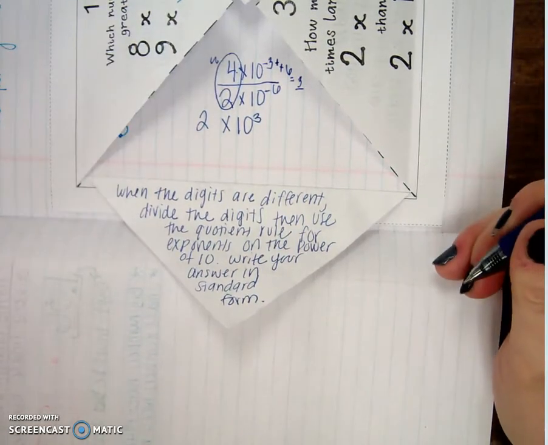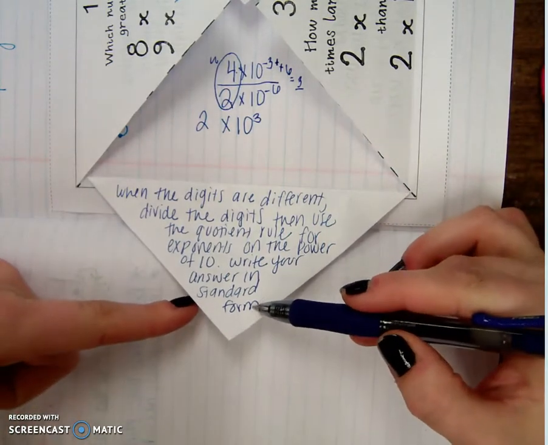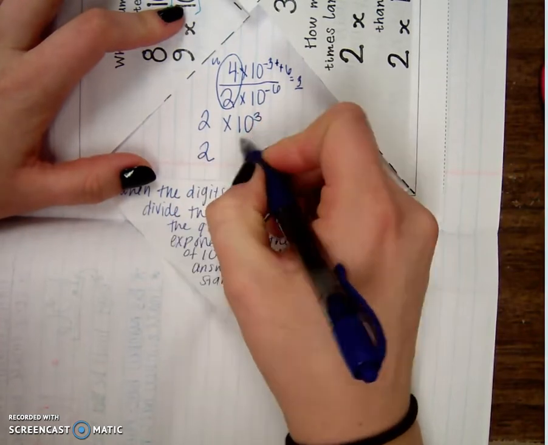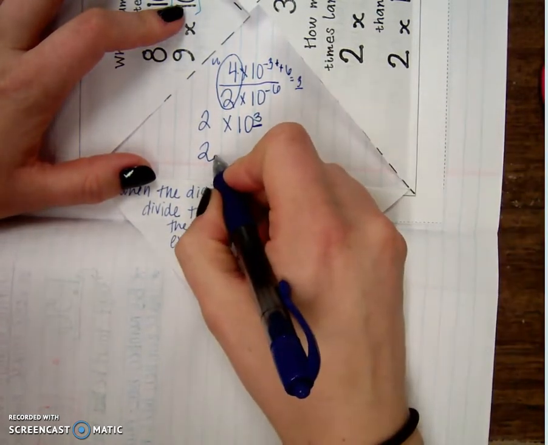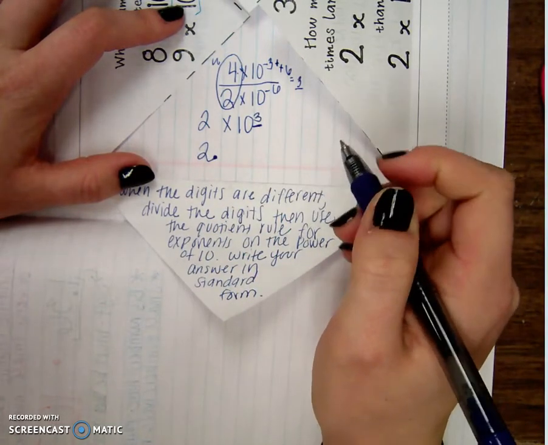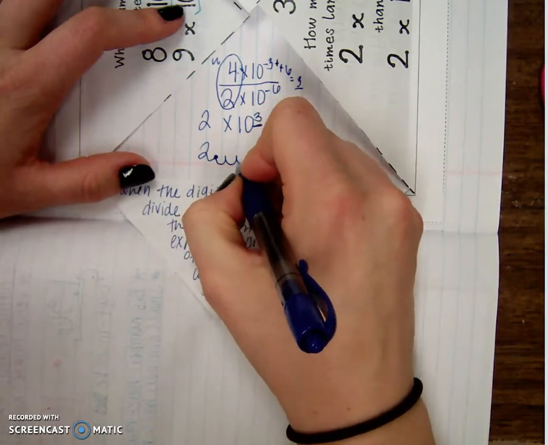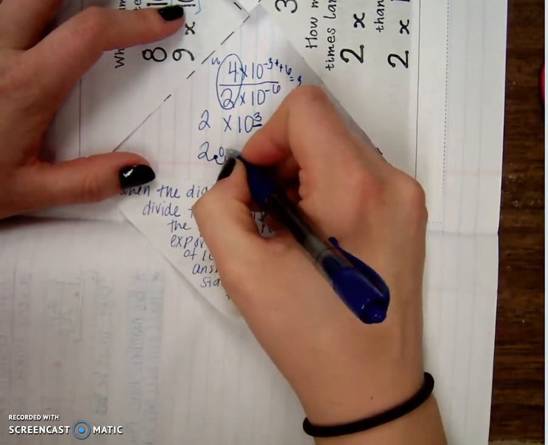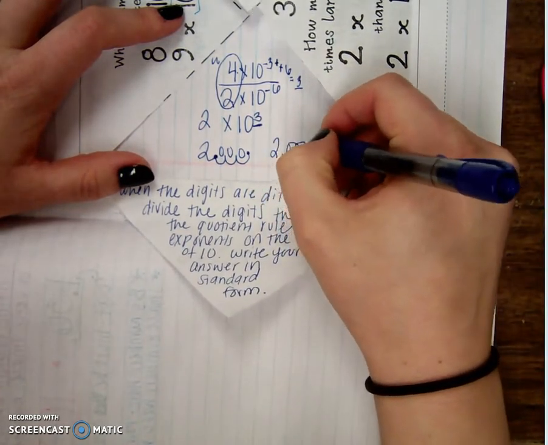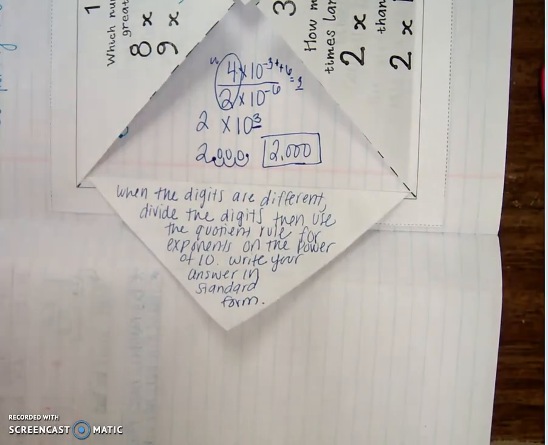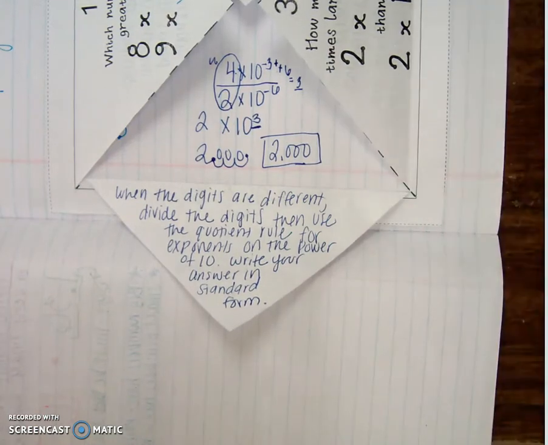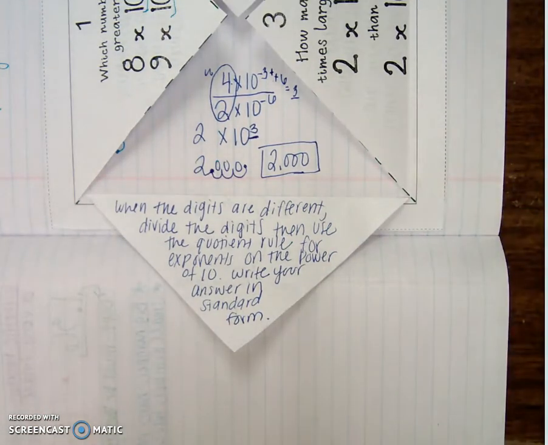But then my flap told me that I need to write my answer in standard form. I'm going to use my digit of 2, and I'm moving my decimal to the right 3 spaces. I know it's going to the right because it is a positive exponent. So let's go 1, 2, and 3. Fill in your zeros. So my answer is 2,000. That number is 2,000 times bigger.